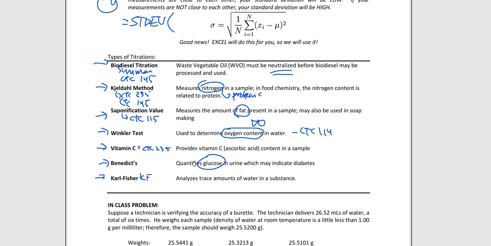And then finally here is listed as Karl Fischer. This is KFT. That is the abbreviation that we use for that. Karl Fischer titration analyzes the trace amounts of specific water. So not moisture, but water. Moisture is something different. It's defined as something different.